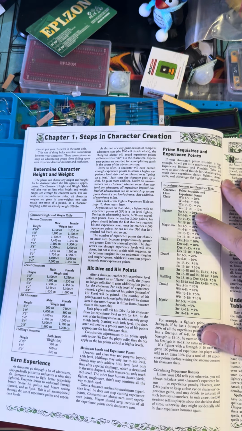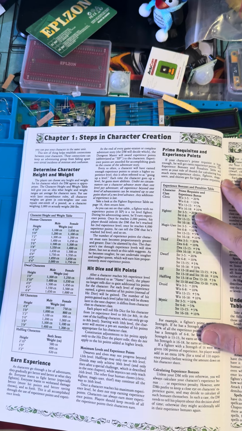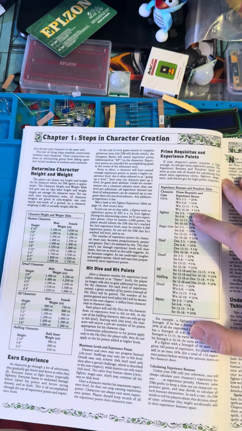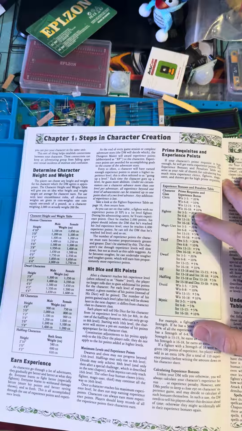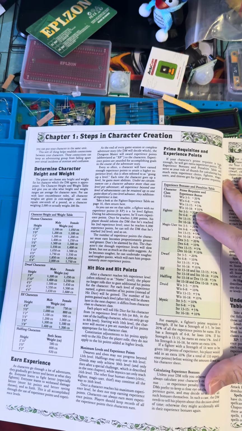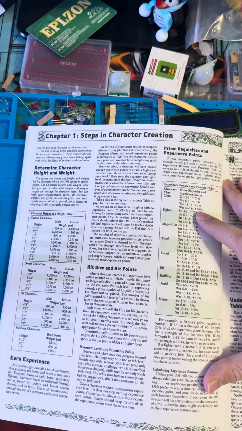Each player will roll hit die for his character from 1st level to 9th, or 8th in the case of the halfling character, who can only go up to the 8th level. Starting with 10th level, the characters will receive a preset number of hit points appropriate for his character class. Constitution adjustments to hit points apply only to the hit die the player rolls. They do not apply to the hit points added at higher levels.